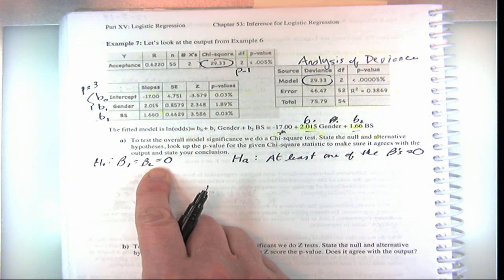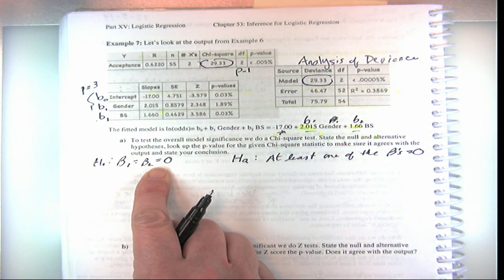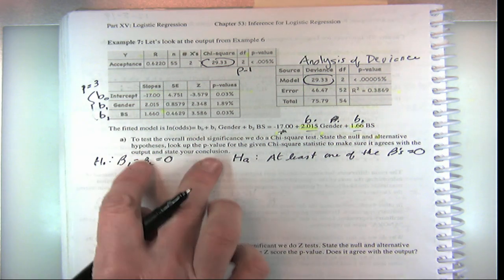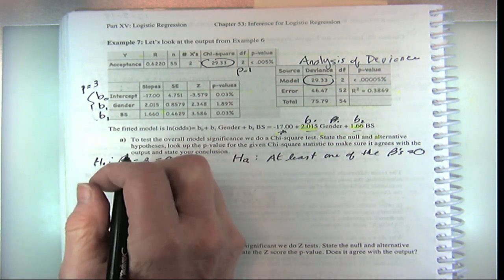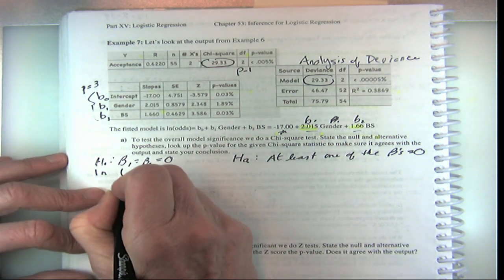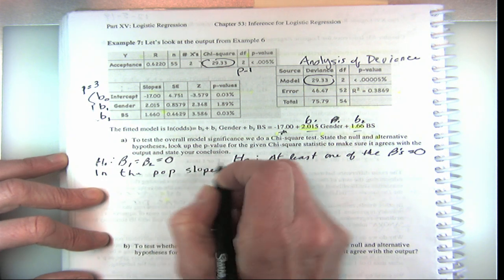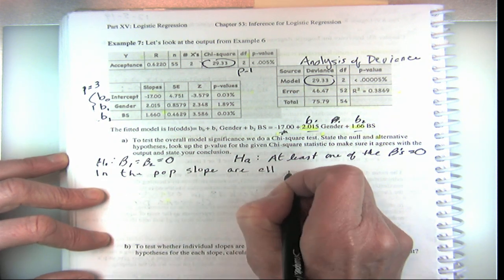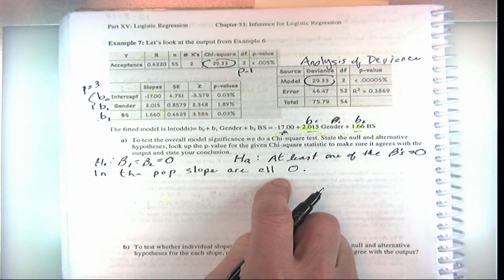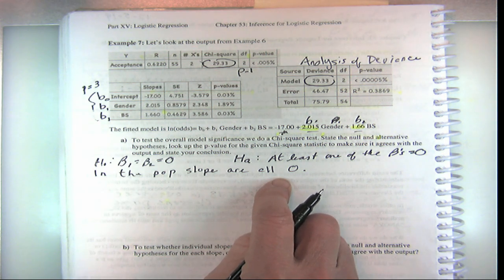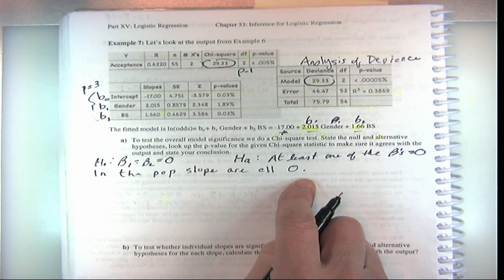is not equal to 0. So in the population, the strict null is for the collective effect of all these slopes. Let me write this out just to make sure it's what we always do. In the population, the slopes are all 0. That means that no matter what gender you are or what your biological science score is, it makes no difference in you getting into med school. Now that seems crazy with the biological science score, and we're going to reject this.